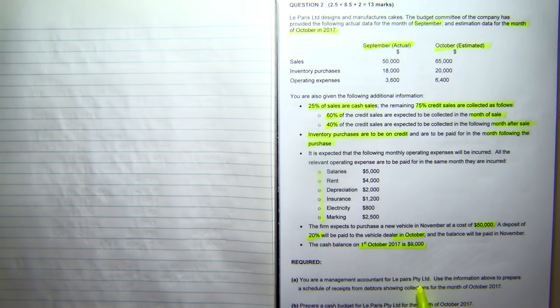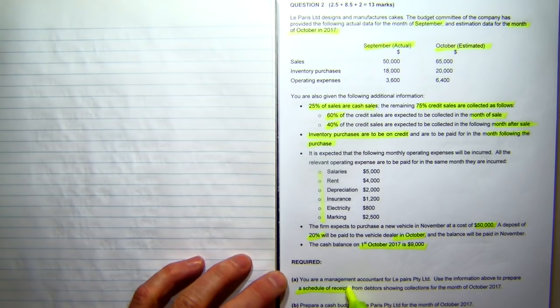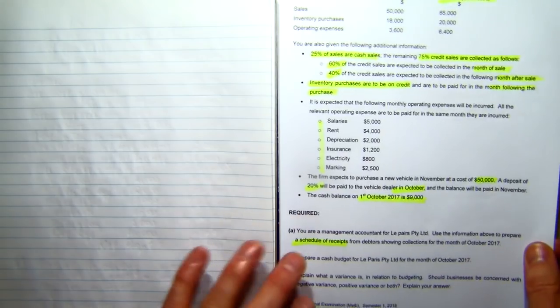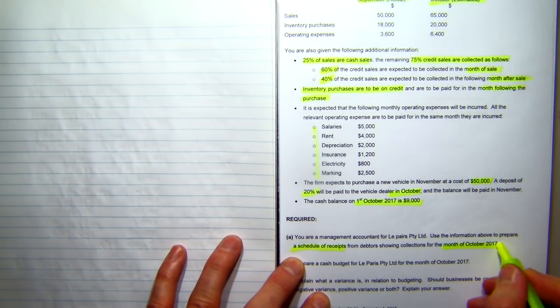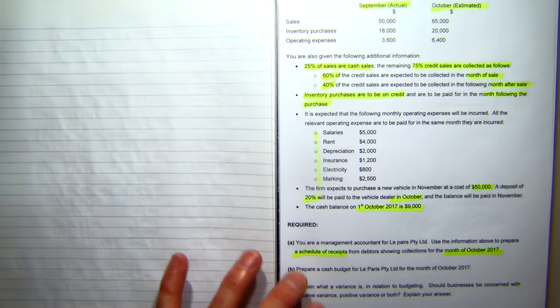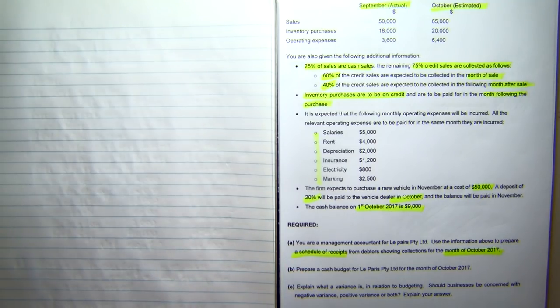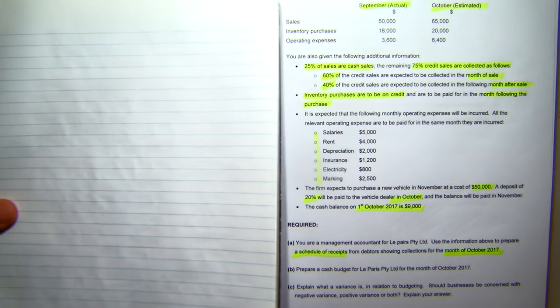Paris Proprietary Limited. Use the information above to prepare a schedule of receipts. So it's a schedule of receipts is what we're looking to do, from debtors, showing the collections just for the month of October. Well, that makes life a little bit easier, doesn't it? Okay. And then we're going to prepare a cash budget. So first things first, we want to prepare cash receipts.